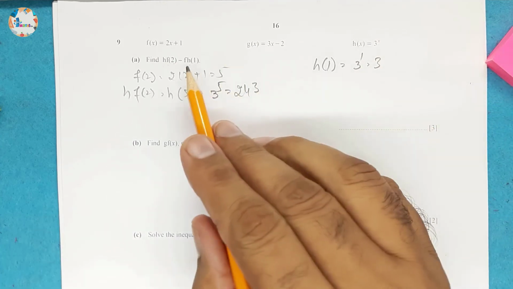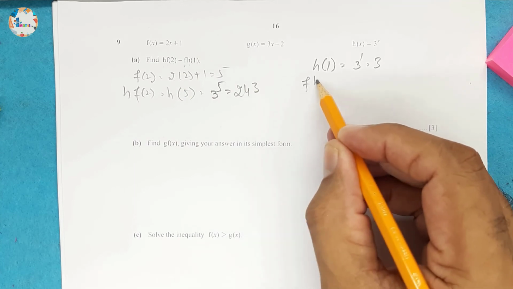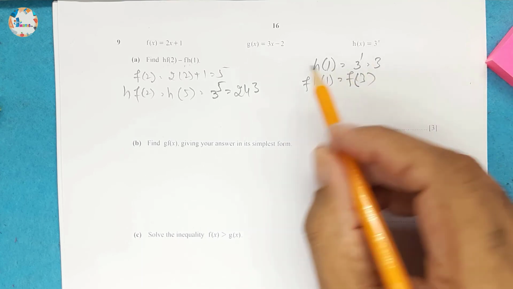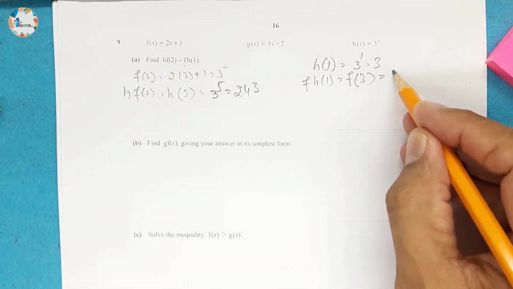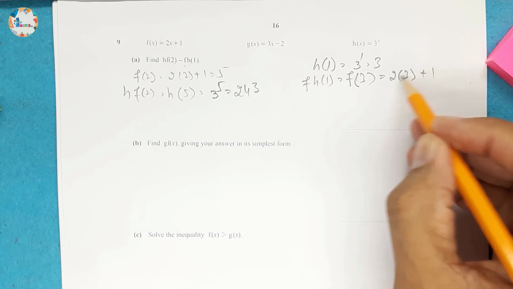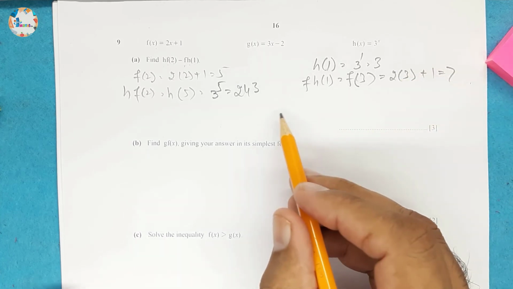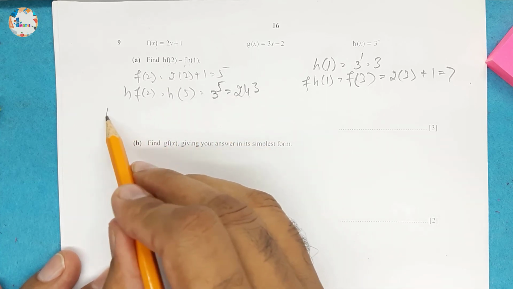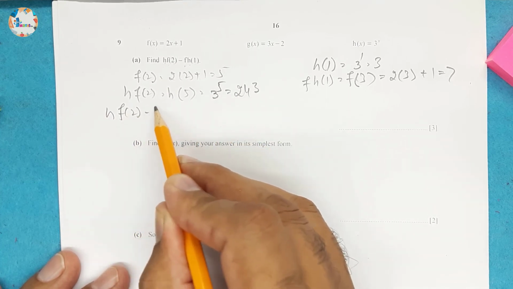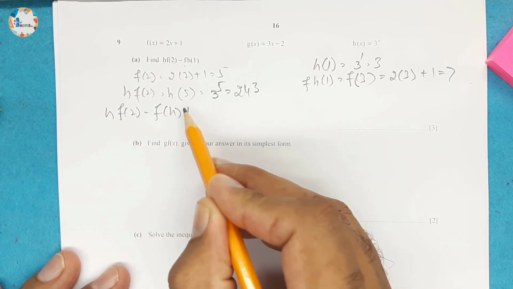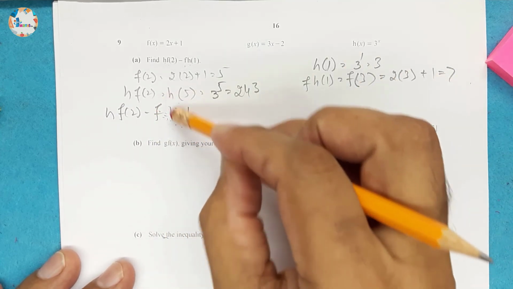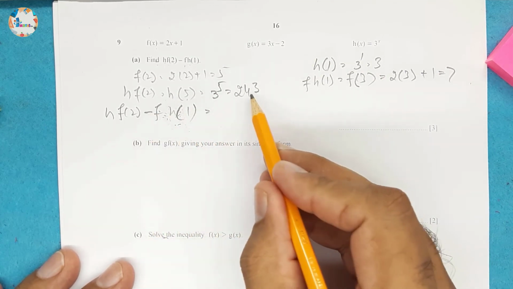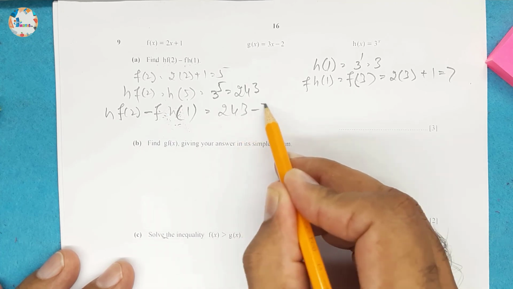And now we can find f of h of 1, which is equal to f of 3, and f of 3 will be 2 into 3 plus 1. So 6 plus 1 is equal to 7. So we can write this value. So h of f of 2 minus f of h of 1, basically this bracket should be over here, is equal to this value 243 minus 7.